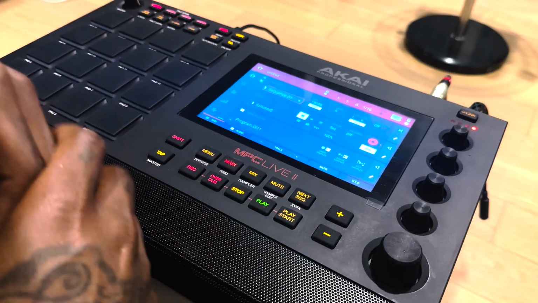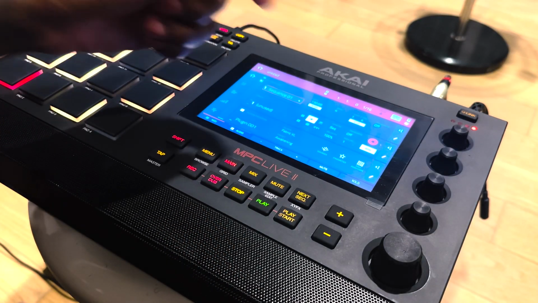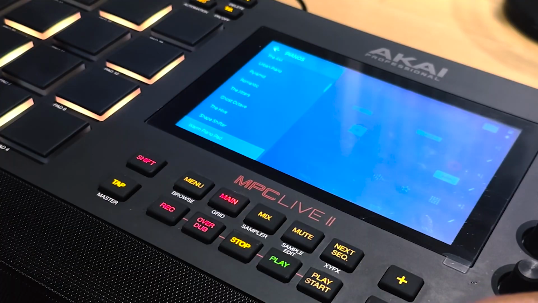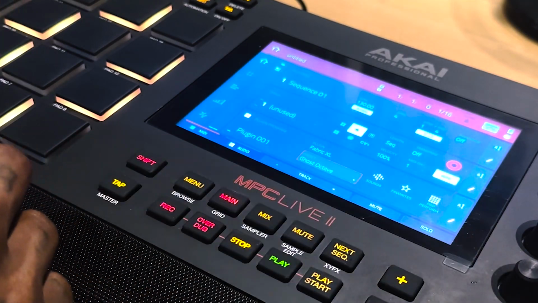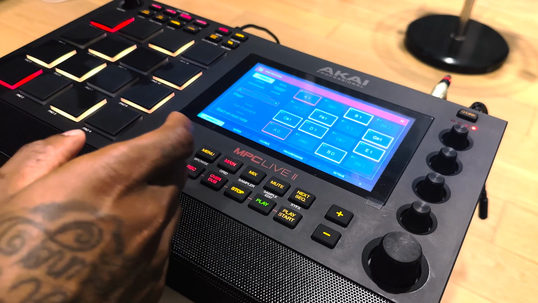Let's actually get some plugins going. So I'm just gonna click this plugin. Let's start off with some pianos. One of my favorite pianos I like to do is Ghost Octave, and go to Shift 16 Levels. This is gonna bring you to Pad Perform.